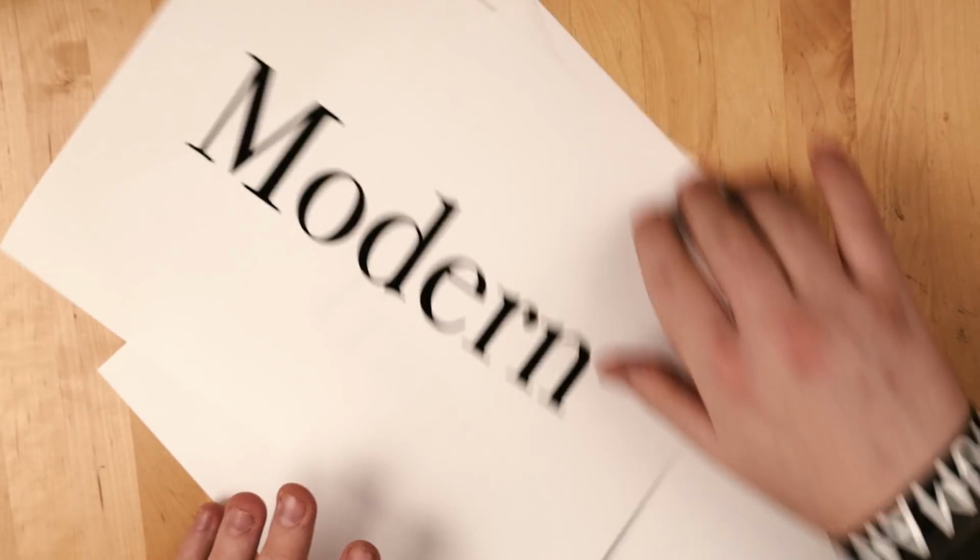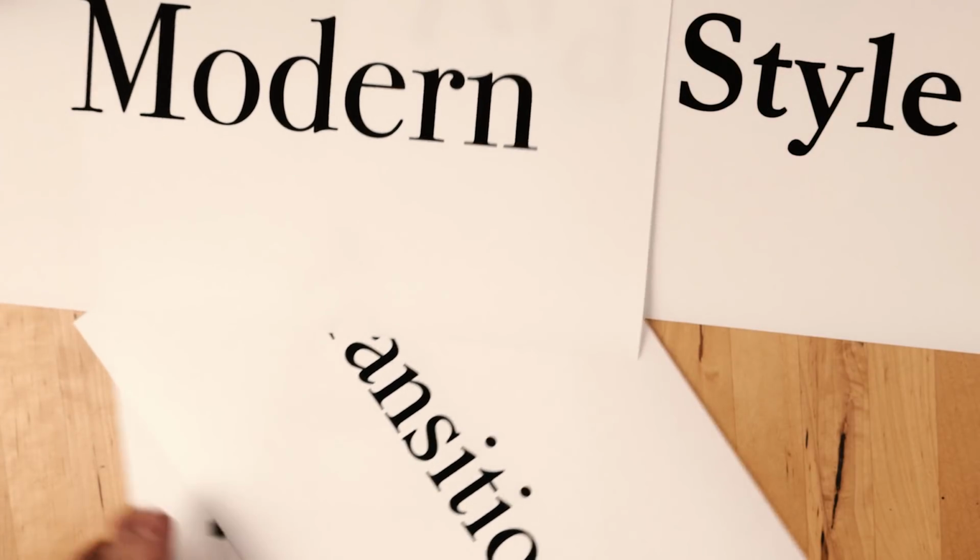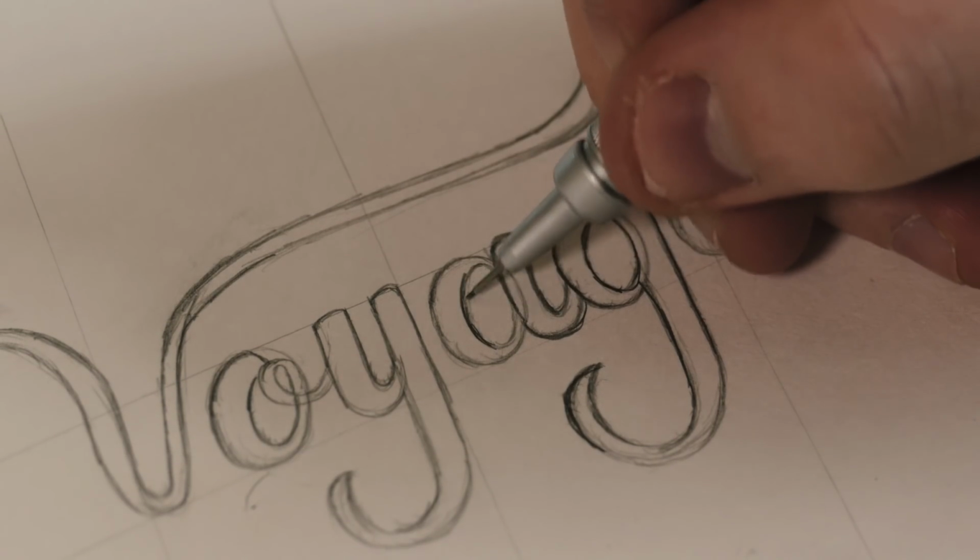Different typefaces say different things about different companies. Choosing the right typeface for you or your client's logo design is probably one of the most daunting tasks, yet it comes so natural to a lot of us. I'm not talking just about downloaded fonts, I'm talking about when you hand letter an actual typeface.